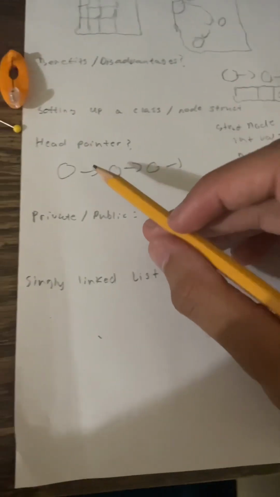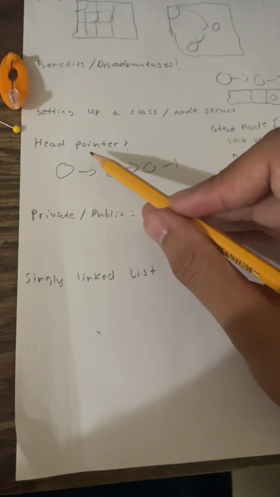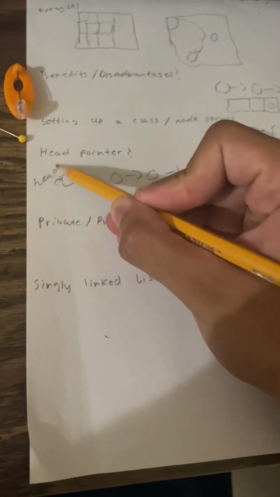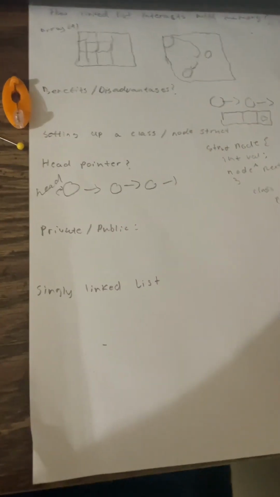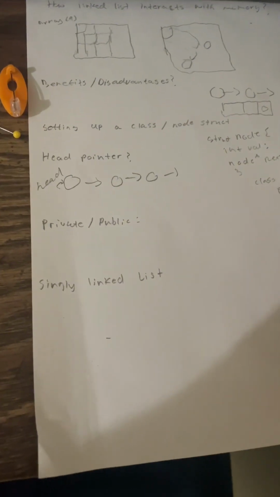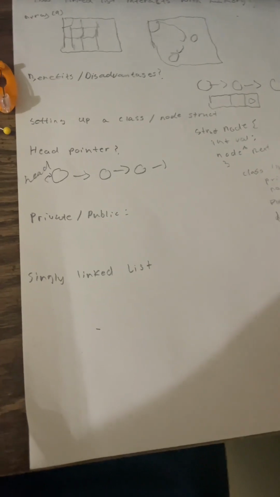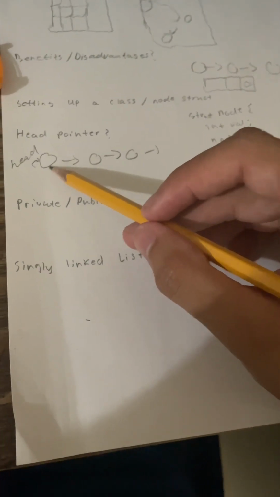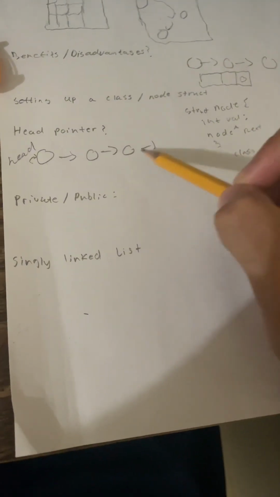And a print function that's going to print the linked list. So a head pointer will point to the first node in the linked list. And this is why linked lists are also pretty efficient in their implementation, because it's just like an array. This would be the first index and it can just keep track of all of the rest of the nodes.